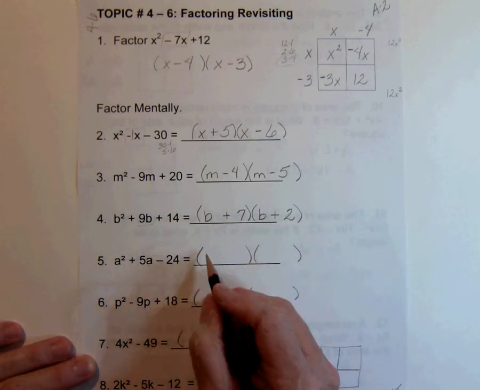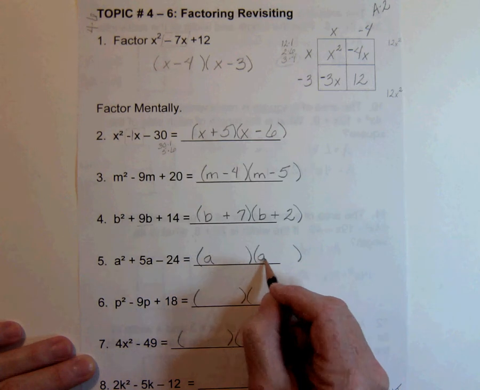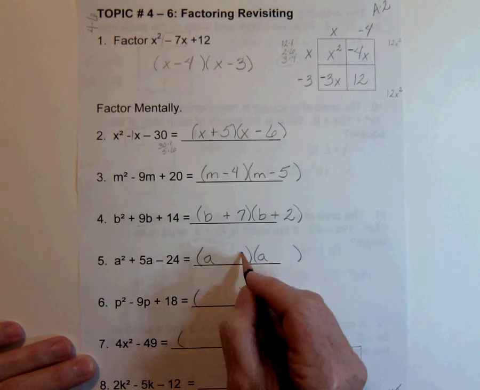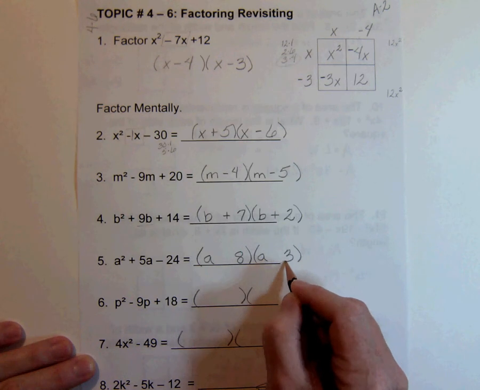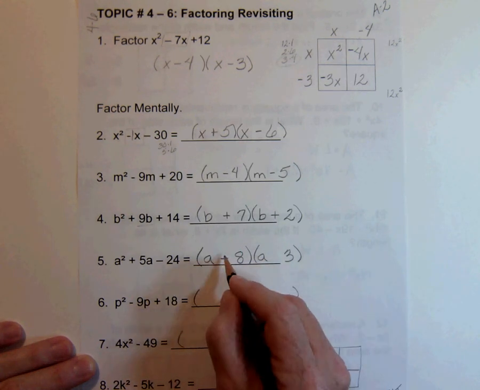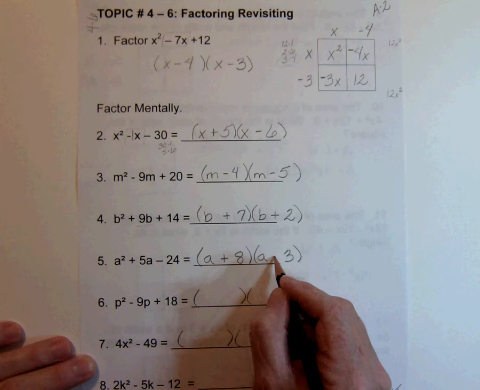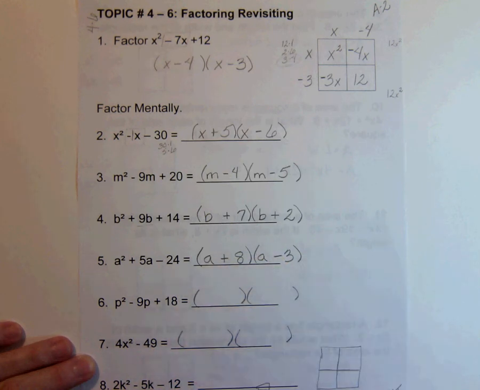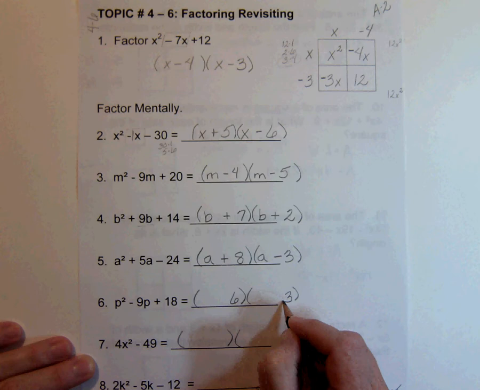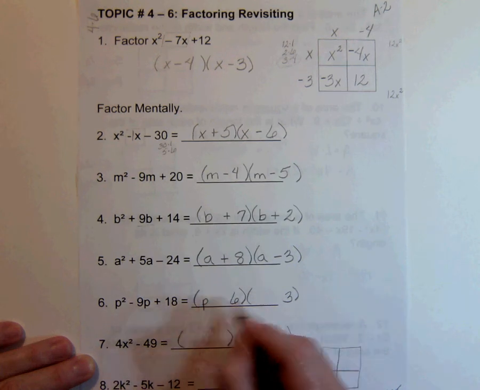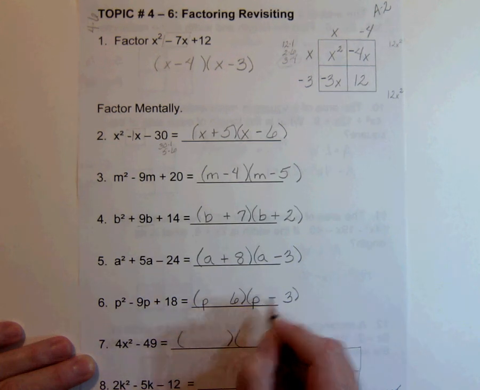So we can do these mentally. For 24, we need it to be 5, so 8 and 3. +5, so make this one positive and this one negative. Let's see. 18 would be a 6 and a 3 to give me 9, but you'd have to make both of them negative.